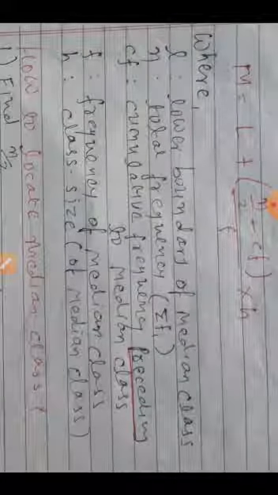CF is cumulative frequency, but of the class preceding the median class. Now what do you mean by cumulative frequency? To cumulate means to add up, to collect. So cumulative frequency means we have to add up all frequencies one by one. That is called cumulative frequency. Now F is the frequency of the median class and H is the class size of the median class.